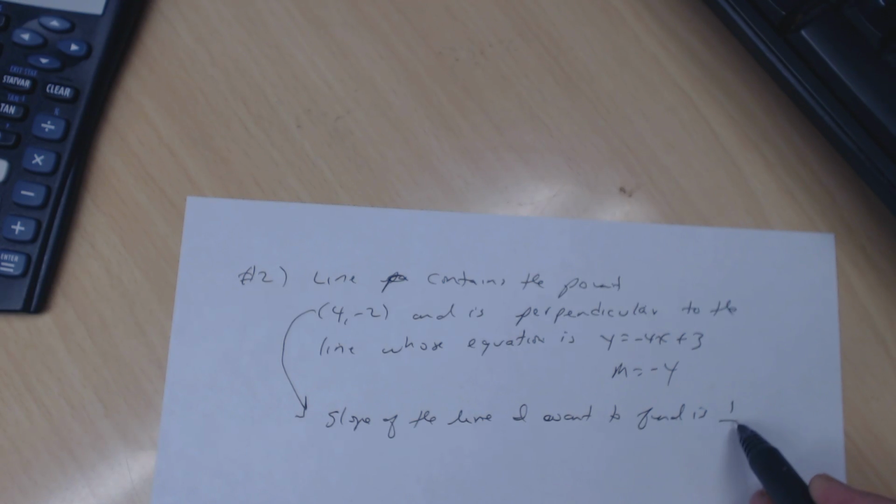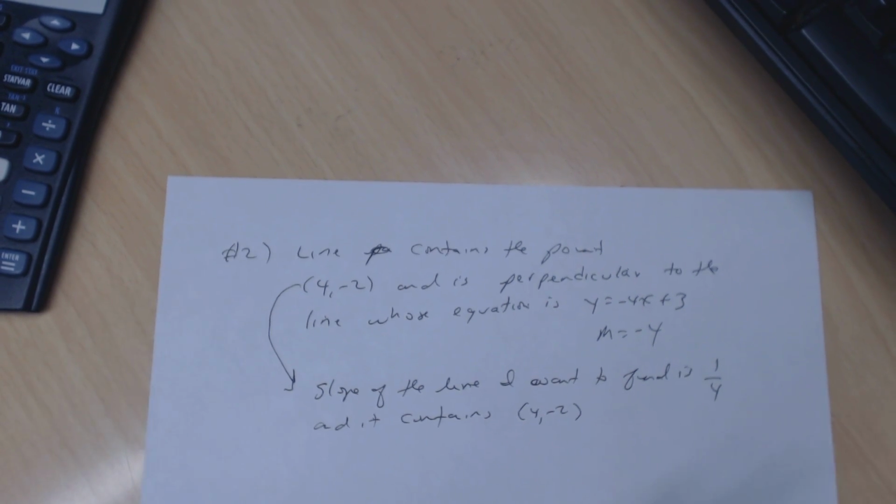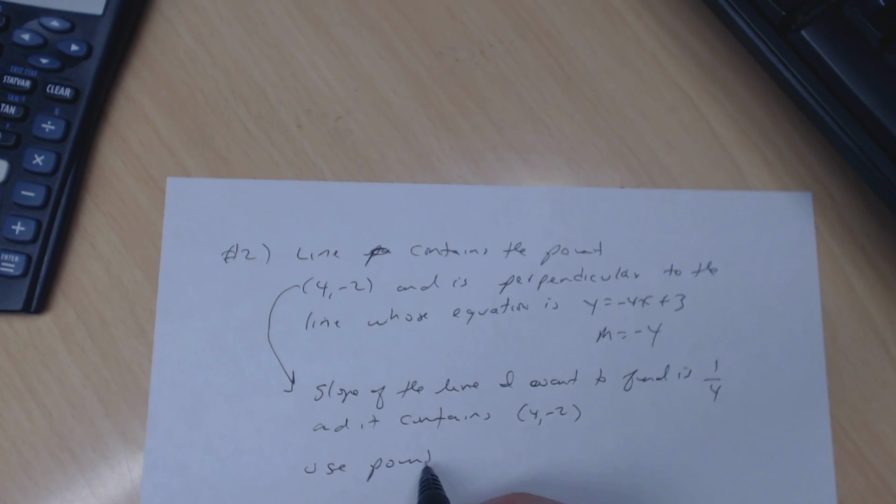And so the reciprocal of 4 is 1/4. And so the slope of the line I'm interested in, I want to find, is 1/4. And it contains this point, 4, -2. All right, so I have enough information. I can use point-slope form. So now I'll use point-slope form.